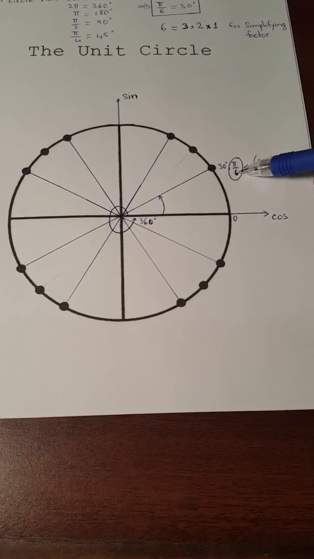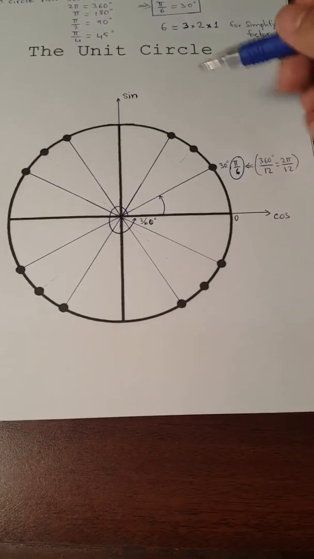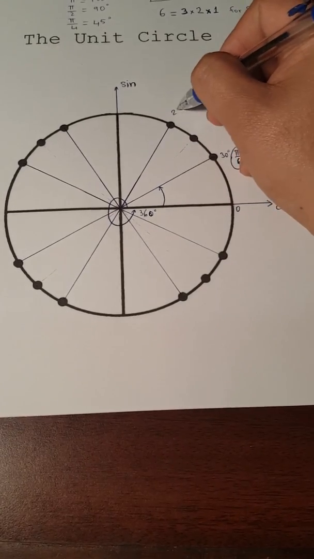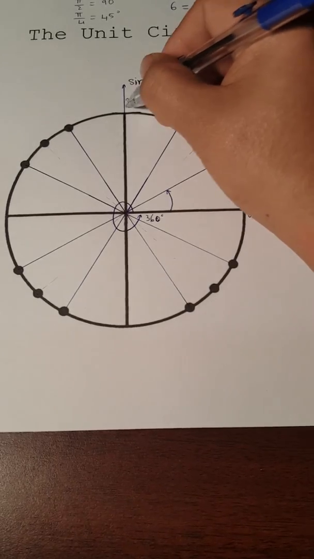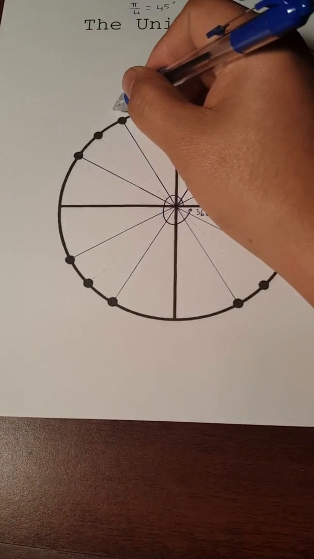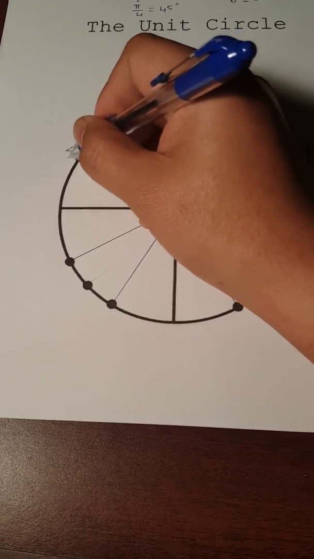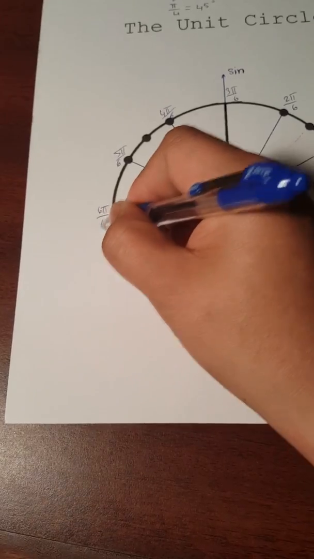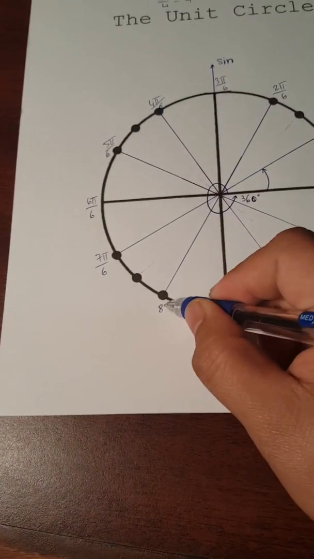So we're going to start building it by adding pi over 6 to each angle. We start from pi over 6, then 2 pi over 6, 3 pi over 6, 4 pi over 6, 5 pi over 6. This one is 6 pi over 6, 7 pi over 6, 8 pi over 6.